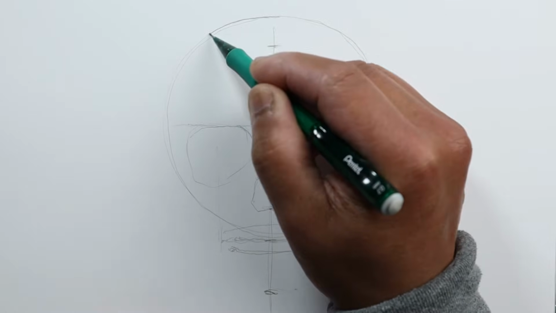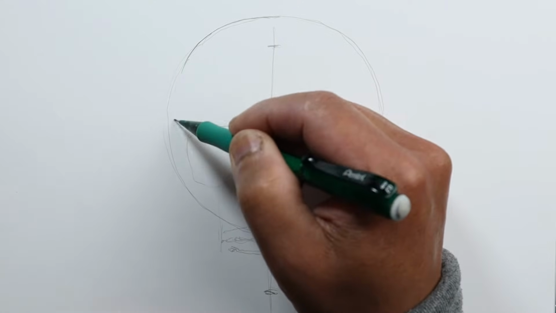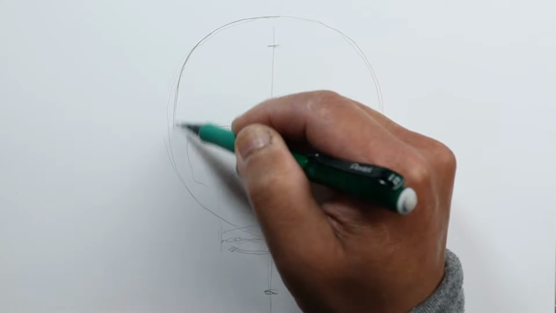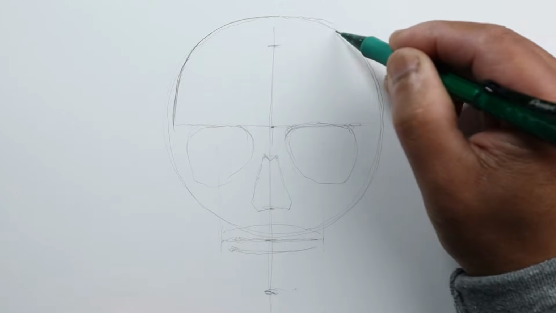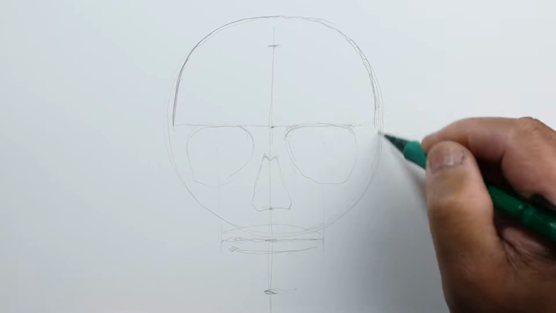Alright, so we can now start putting in more details. So we'll darken this a little bit, and we're going to go inside of the initial curve just a little bit here. Okay, go down.